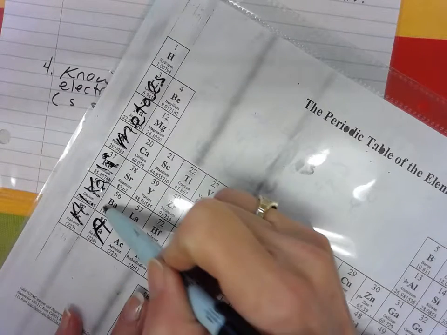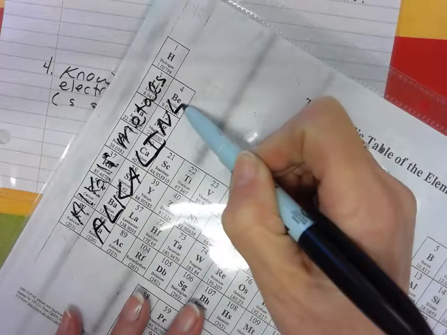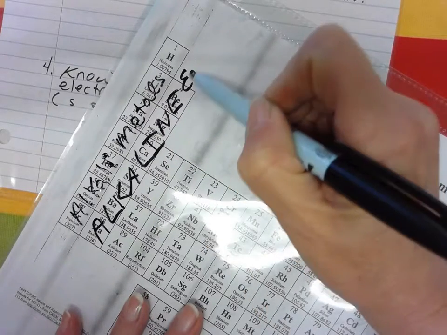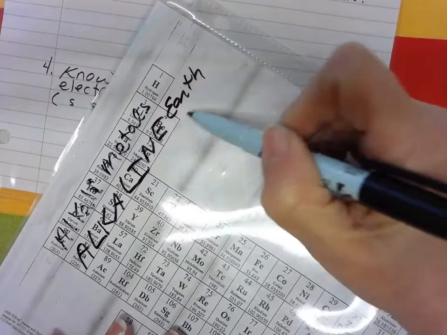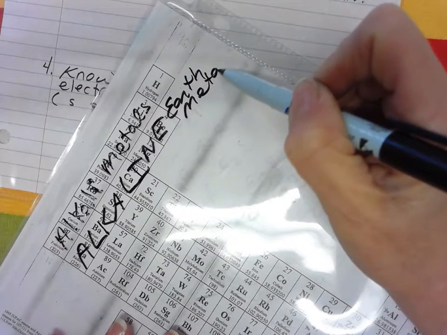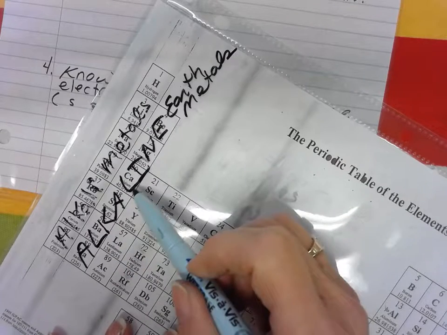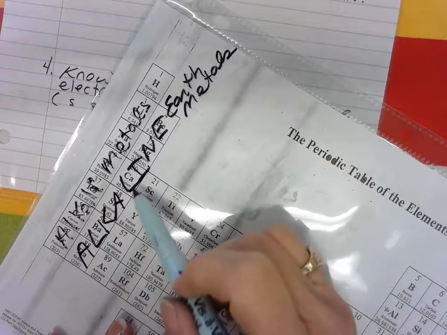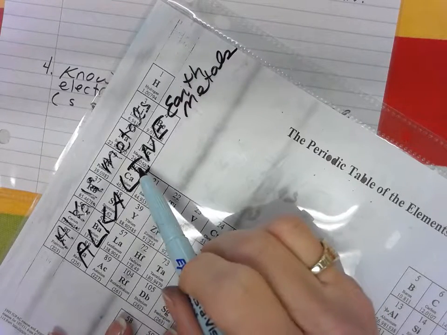Okay, these are your alkaline earth metals. All these have 2 valence electrons, and you'll notice magnesium and calcium, these are things that are in your bones, and so your bones recognize 2 valence electrons.